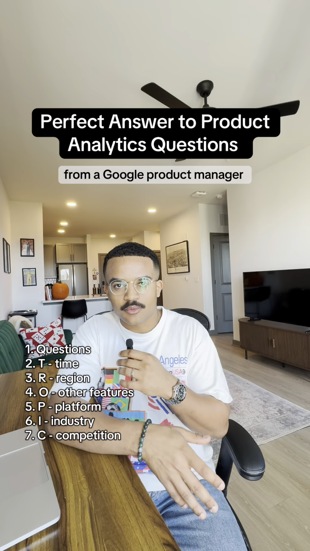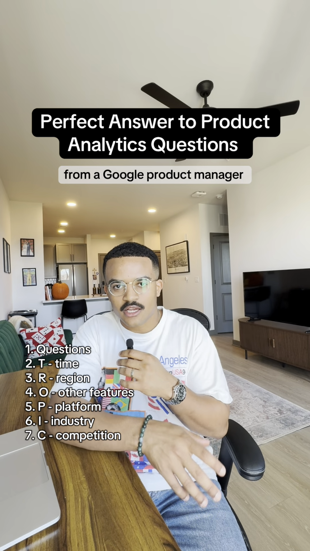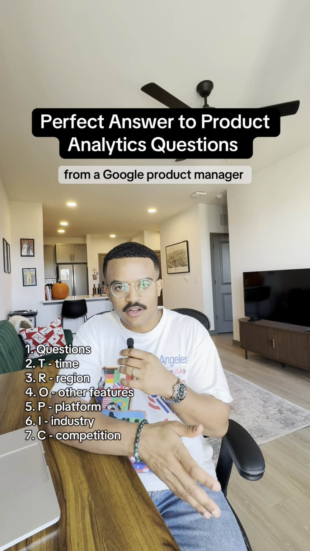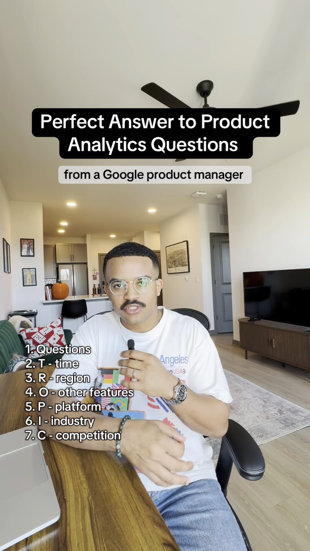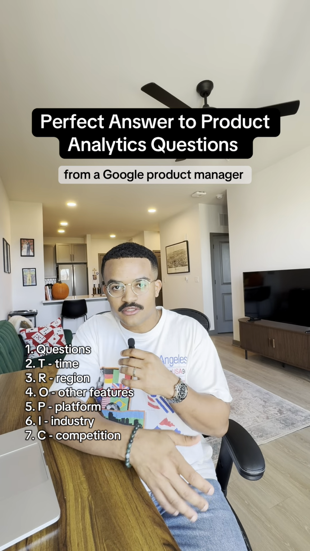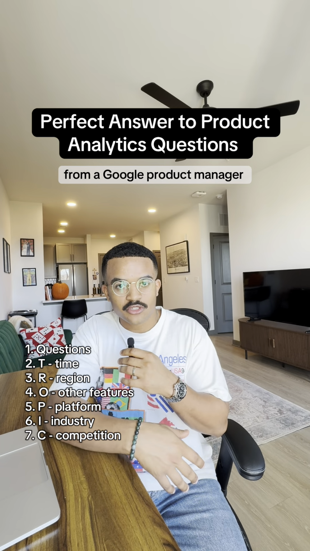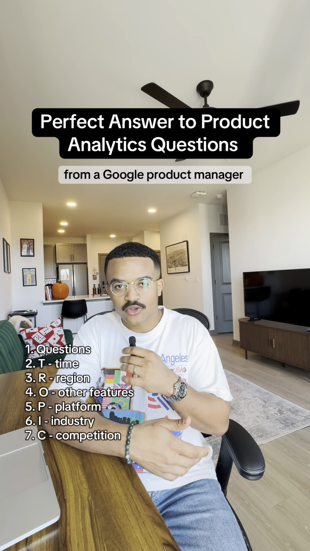Next is P for platform. Is this change in iOS, Android, web? Exactly what platform is it happening on? Next is I for industry. You can ask, is this seasonal or did it happen during a specific holiday time frame? Next is C, which is competitors. So did competitors launch a new feature? And that's it. By asking all of these different questions, you can figure out exactly what the root cause is.